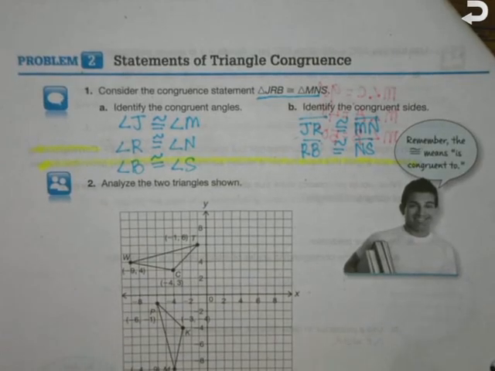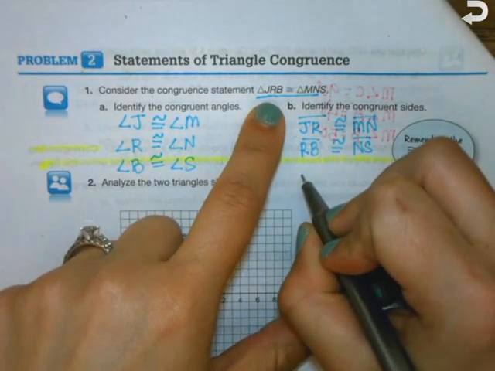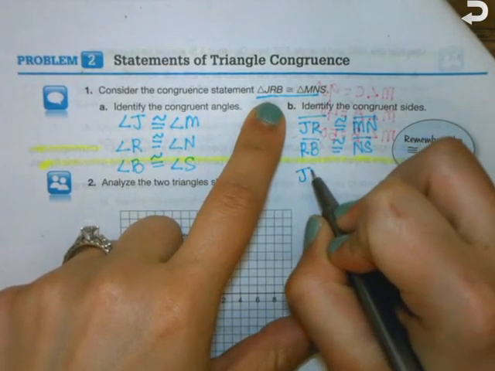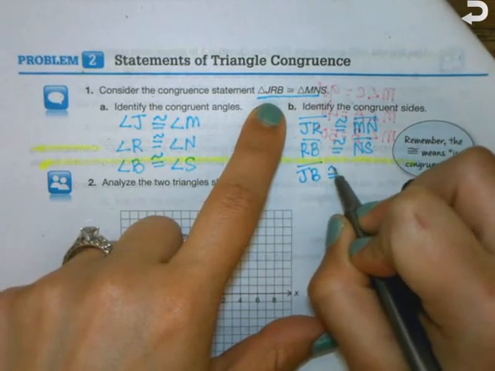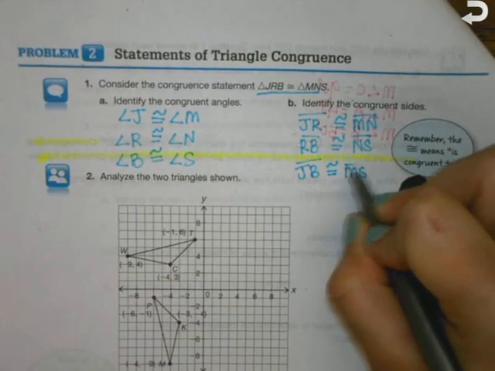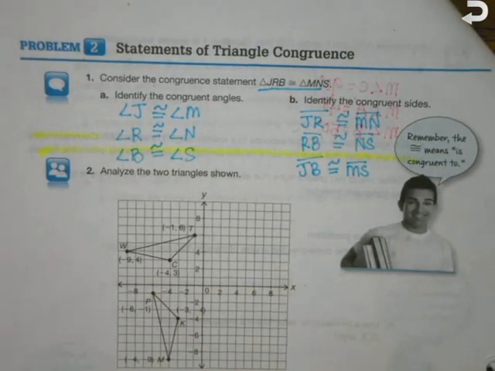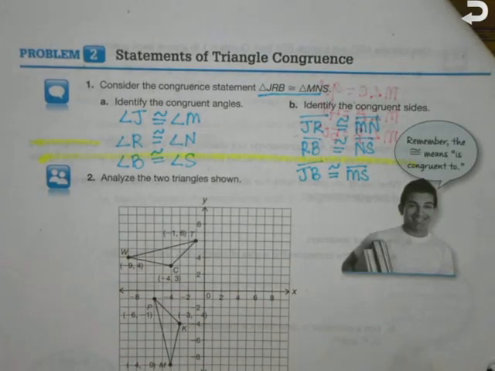Now, triangles have three sides, so if we did JR and we did RB, what's the last segment that we're missing? JB. Which segment is congruent to JB? MS. Okay, does that make sense? So the order that the triangle points are listed means that those parts are congruent. So the order does make a difference. So the very last thing I want to go over with you guys really quick is how to do this with a picture, because this is going to show up on your homework as well.